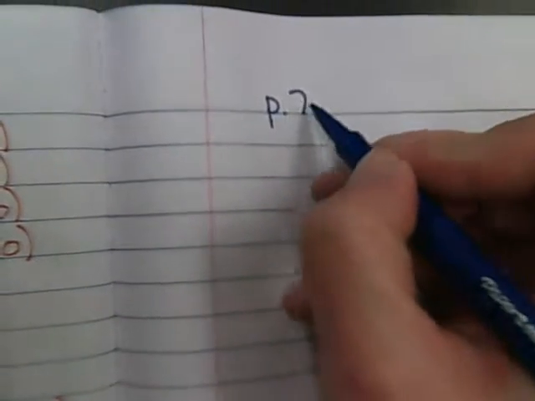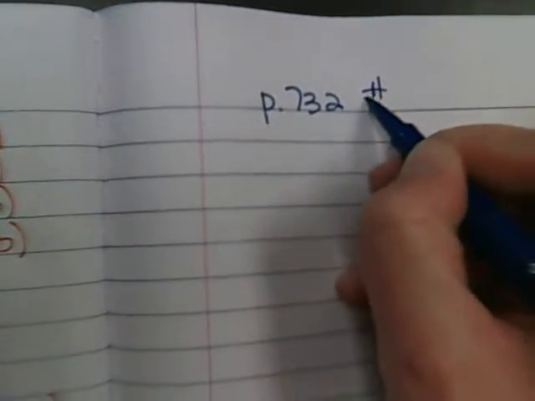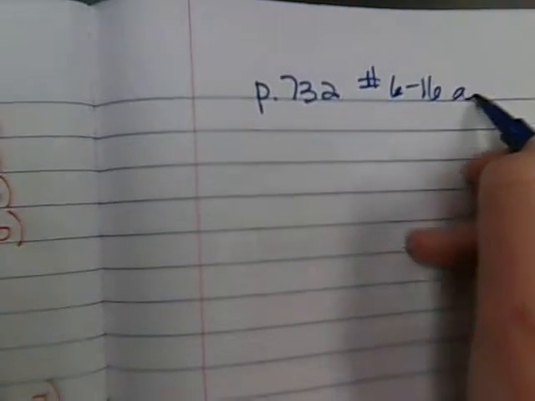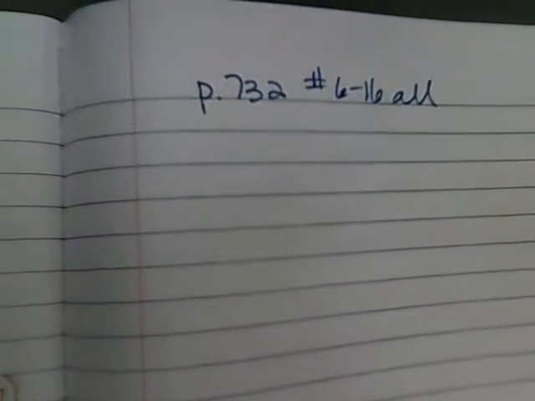So homework for today. Homework for today is page 732, numbers 6 through 16 all. And you will need graph paper for this. So you can cut out and glue on here, or you can use the entire graph paper and glue the graph paper in, whichever you want.